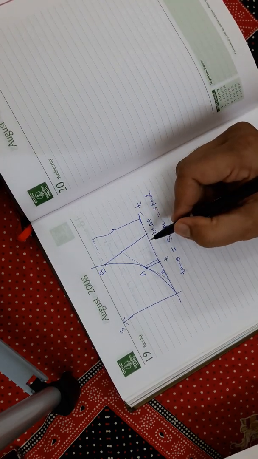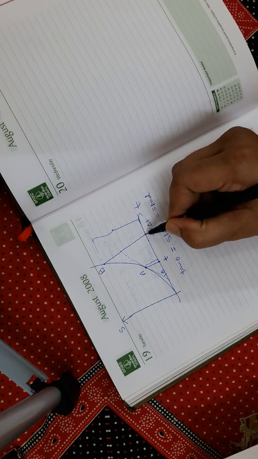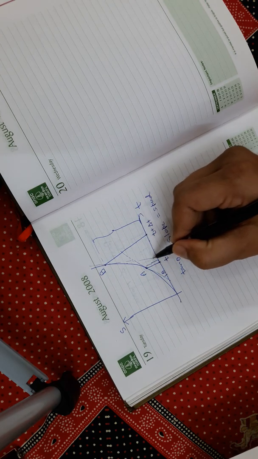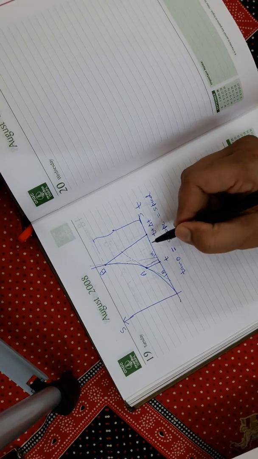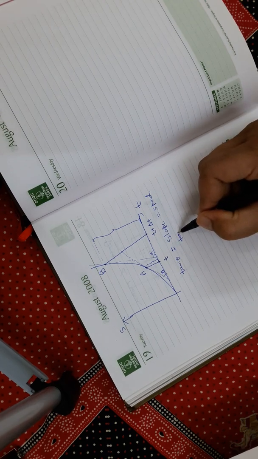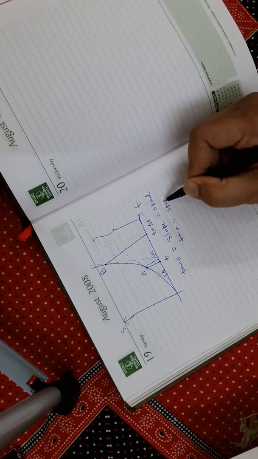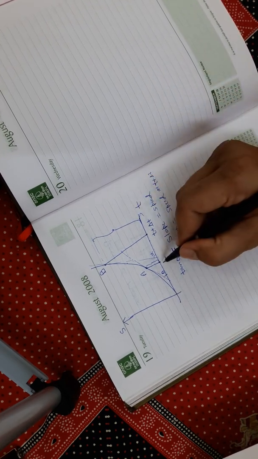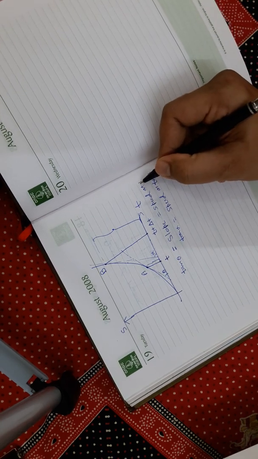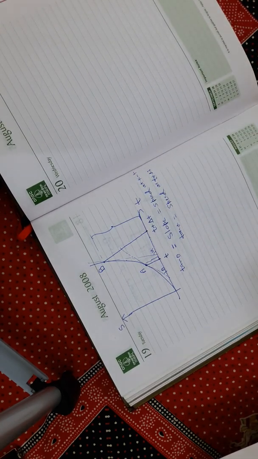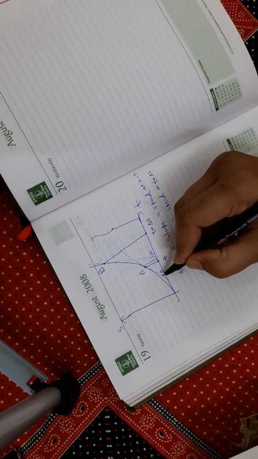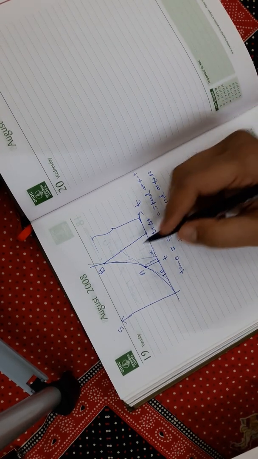Suppose we want to know the instantaneous speed at t plus delta t, then we will draw a tangent at this point and see the angle alpha. So tan alpha is the speed at time t plus delta t. This is the speed at time t. Now, how the slope is equal to speed, we will see.